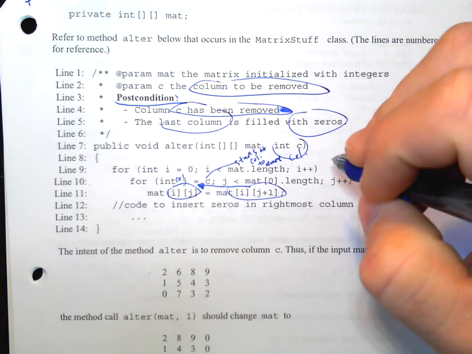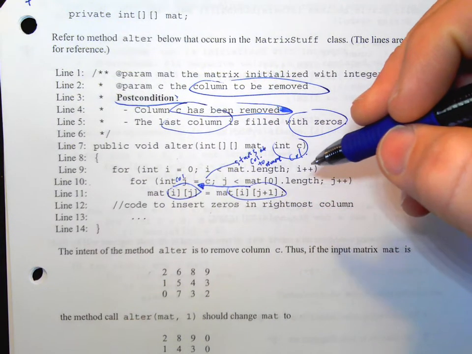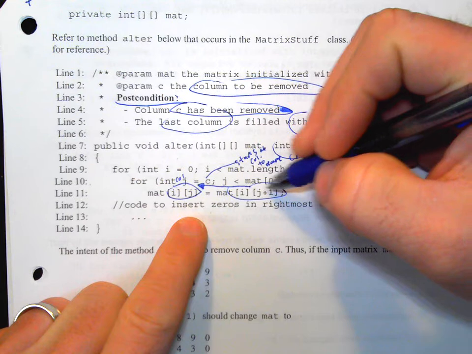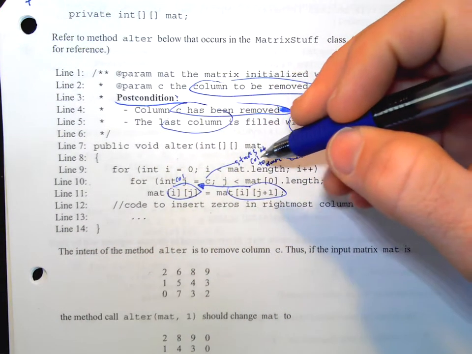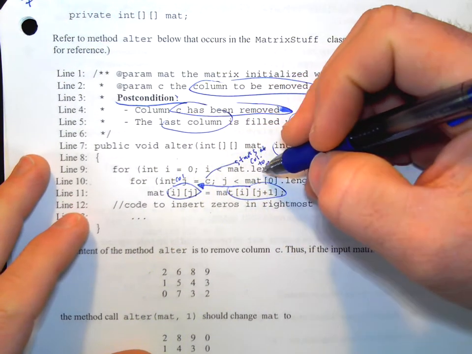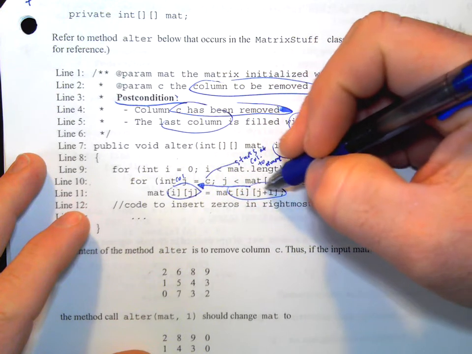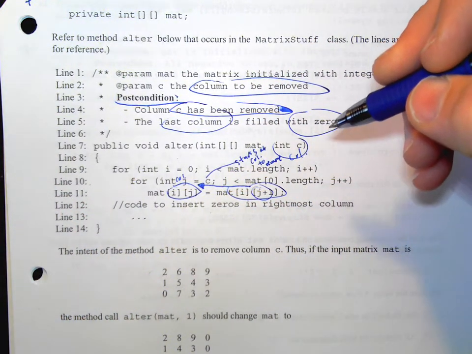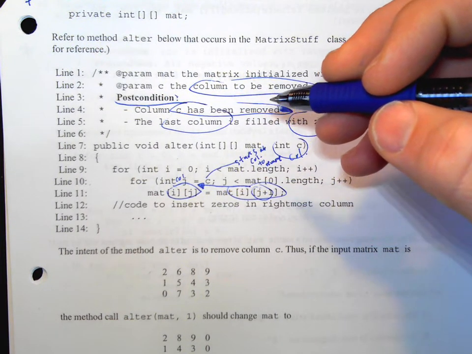Now, we should also be considering potential problems that you should be looking for in your old code. Anytime you go J plus 1 or J minus 1 or I or whatever, be careful that you don't go out of bounds. And when we get to I is less than mat length, which would be the very last column, and we try and access the column to the right of it, which doesn't exist, we're going to get an index out of bounds. So that's probably something they're going to ask us to either fix or identify.